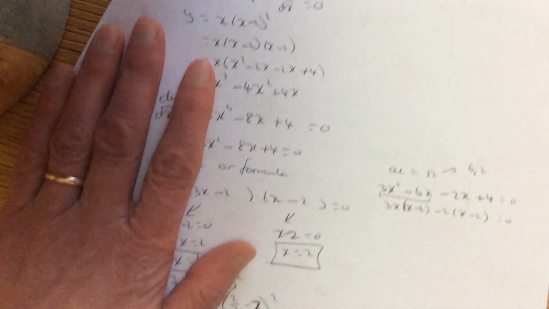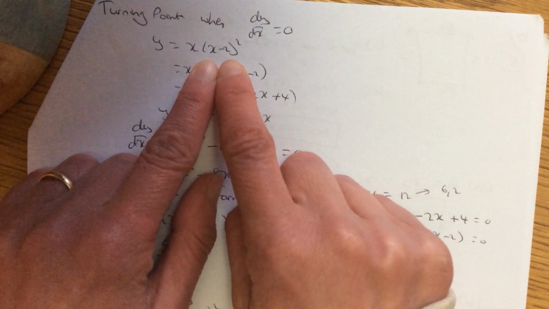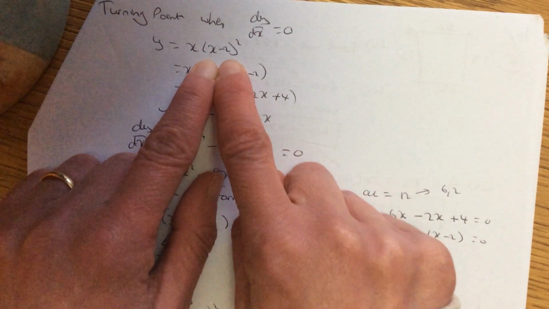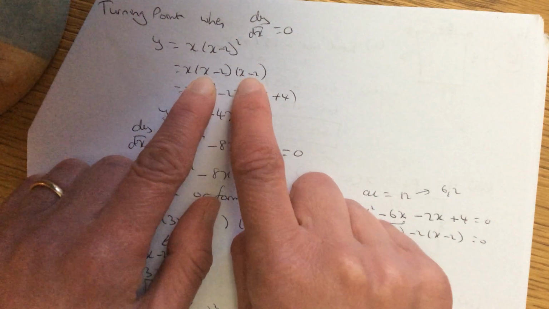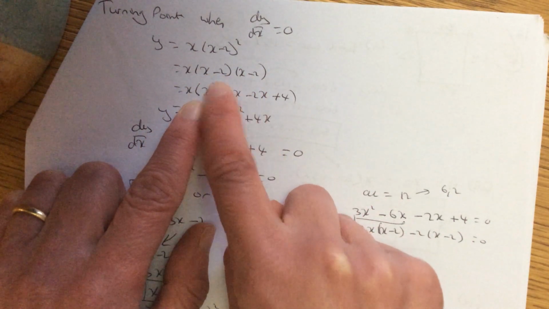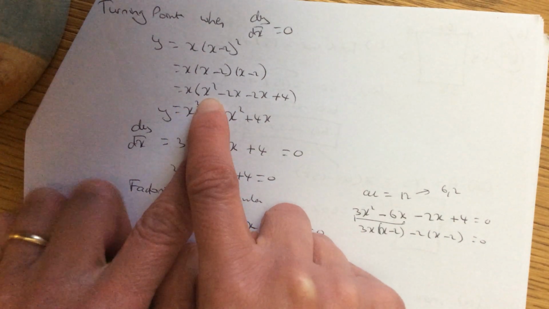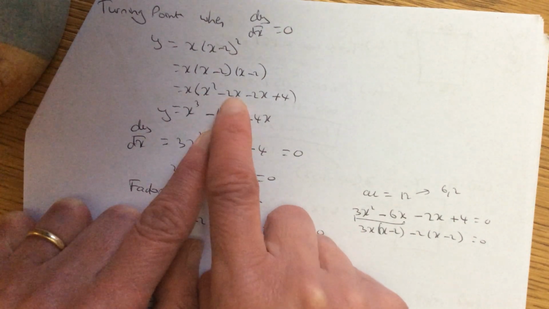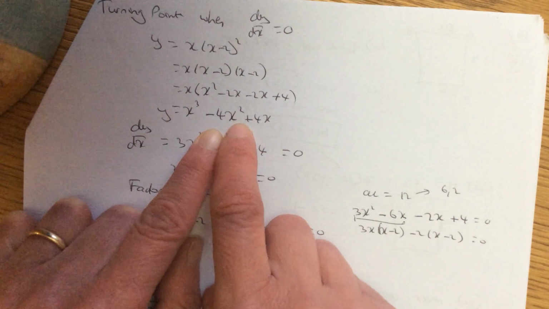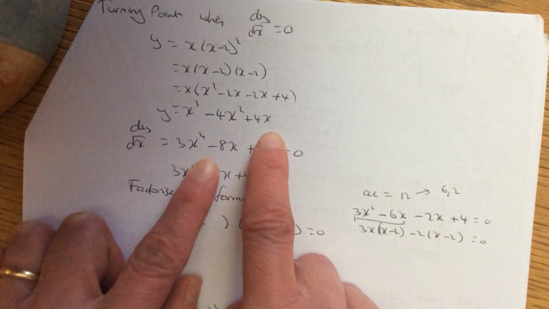Now, we want the turning points. We've got a big problem here because you can't differentiate anything in a bracket. So that's x minus 2 times x minus 2. So times out your bracket, then times it all through by x to give you x cubed. That's minus 4x times an x is minus 4x squared plus 4x.